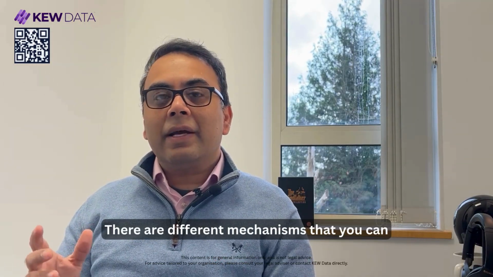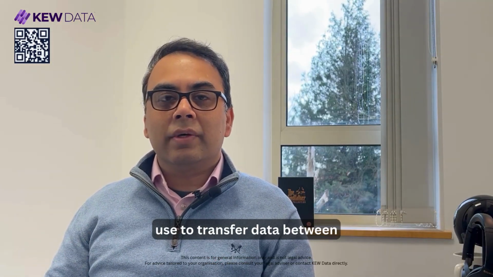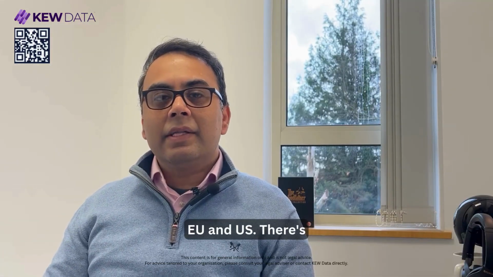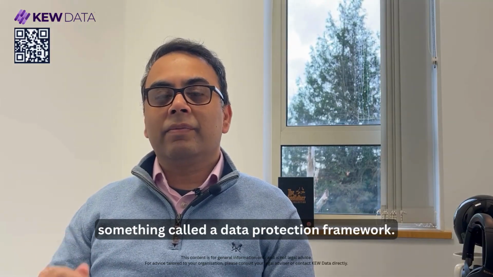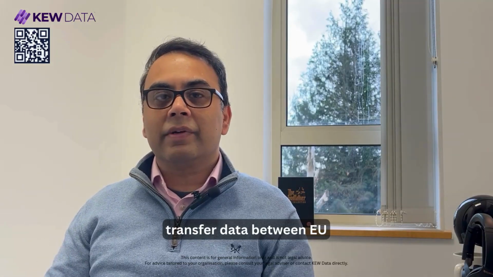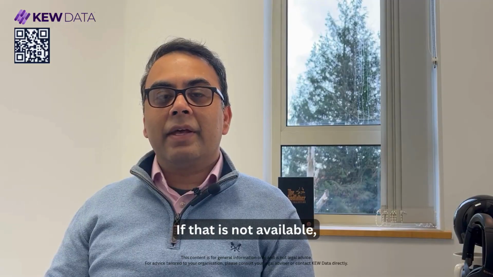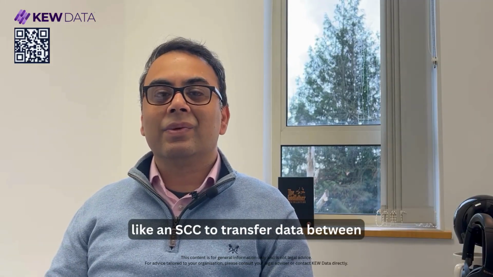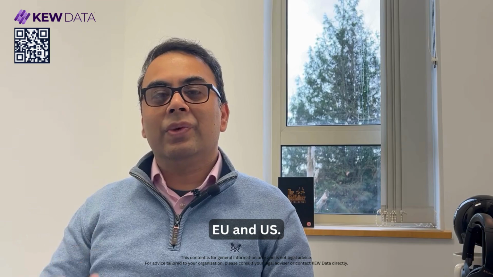There are different mechanisms that you can use to transfer data between EU and US. There's something called a data protection framework. You can use that to transfer data between EU and US. If that is not available, you can use something like an SCC to transfer data between EU and US.